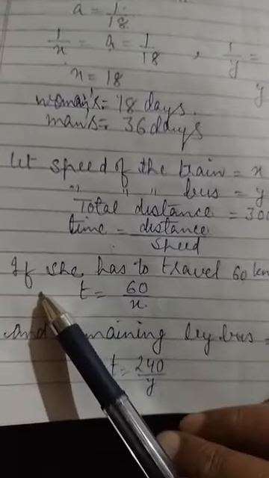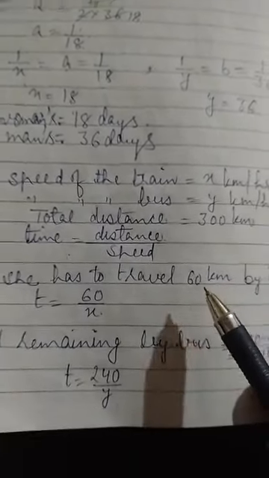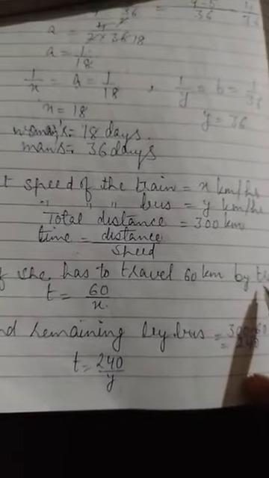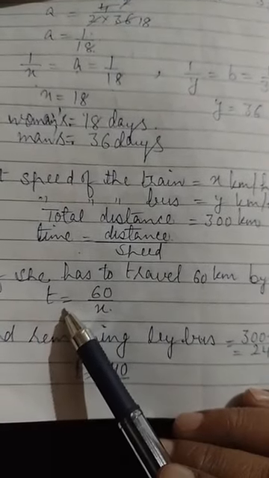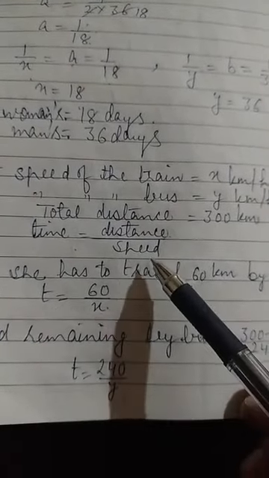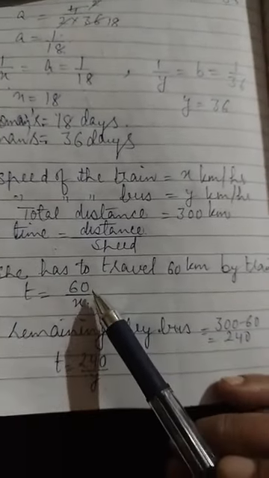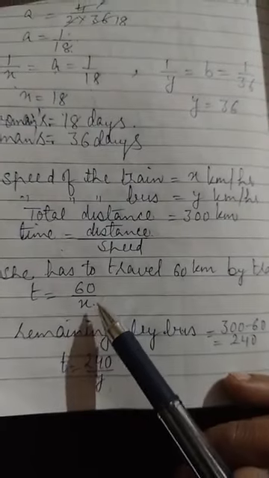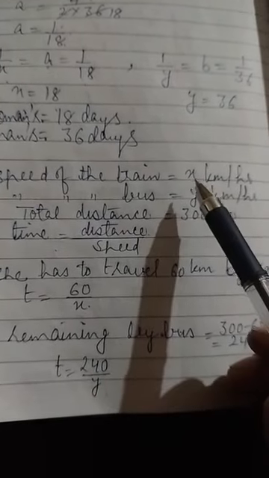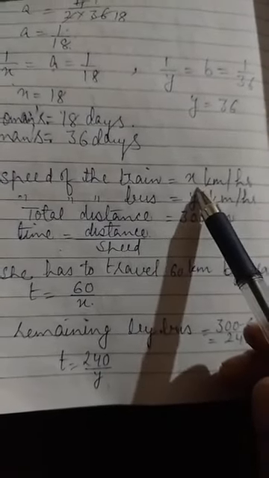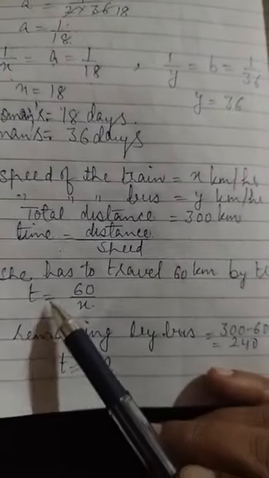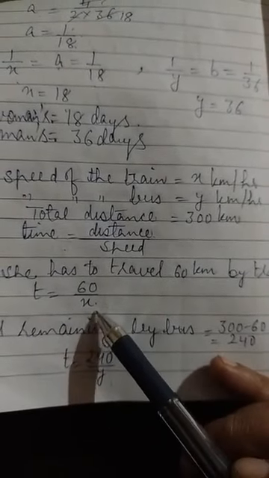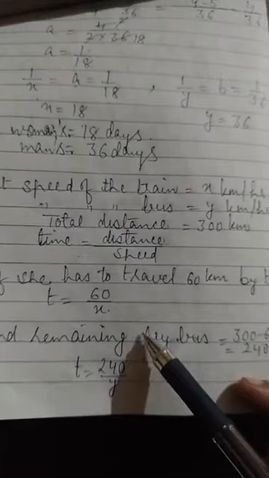So first of all, if she has to travel 60 kilometer by train, the time becomes, time is equal to distance upon speed. So 60 kilometer is the distance, and the speed of the train is x kilometer per hour. So the time becomes 60 upon x, and the remaining by bus.